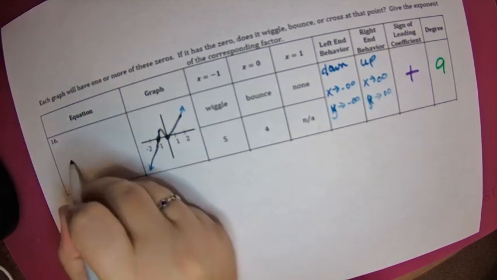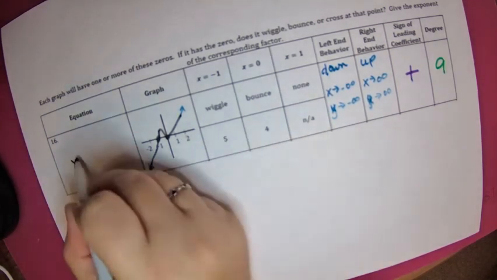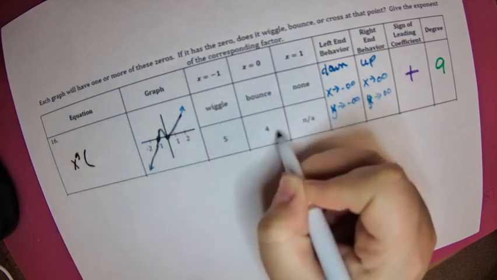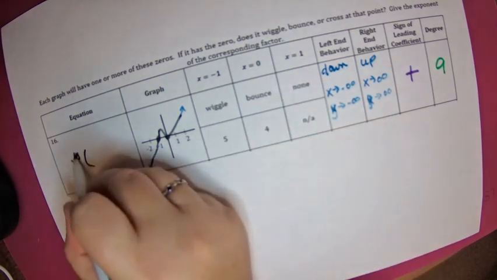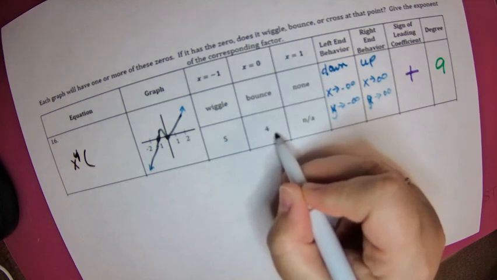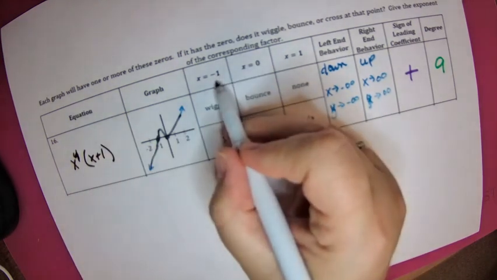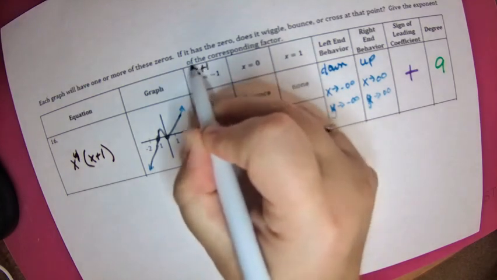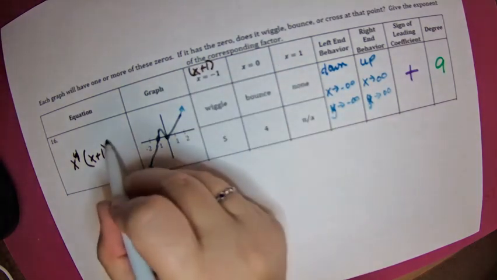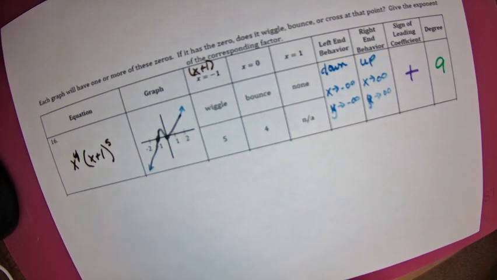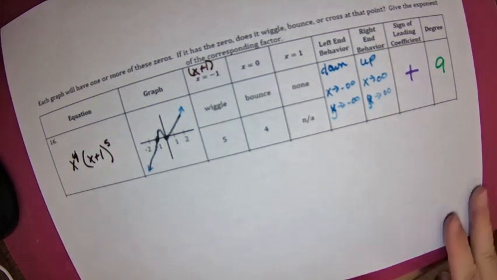You could have x to the 4th power, and then that group x plus 1, because that's what's going to get me here. Remember, this is x plus 1. That's going to happen 5 times. So that's how we can work backwards.